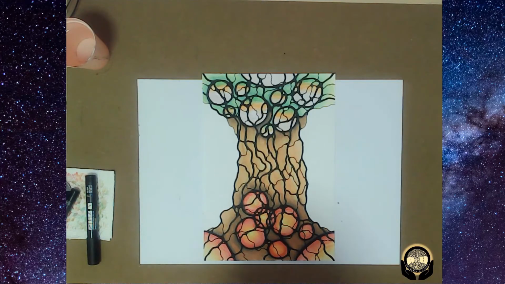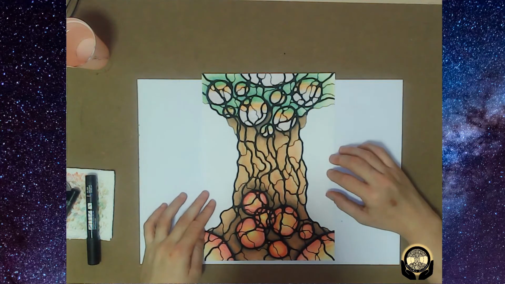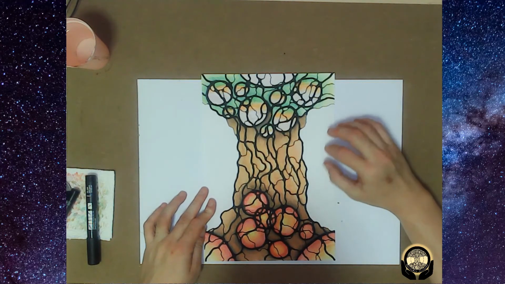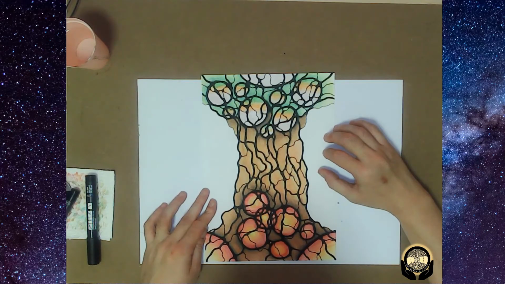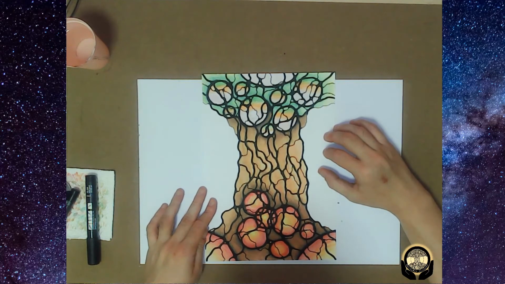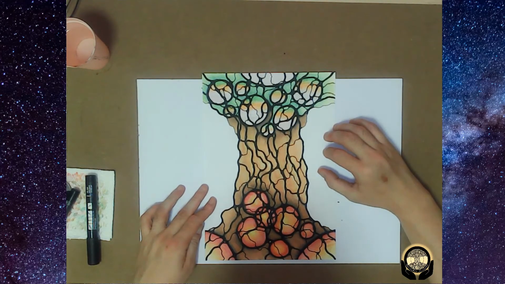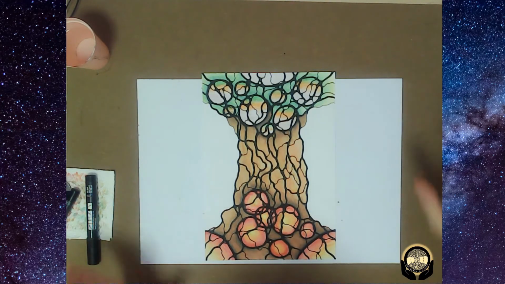Hello, so I'm done. I actually had to cheat a little bit because I was not very happy with what the watercolor pencils did with the black lines. It was a little messy, so I had to pause the recording and go over the lines a little bit. Other than that, I'm done.